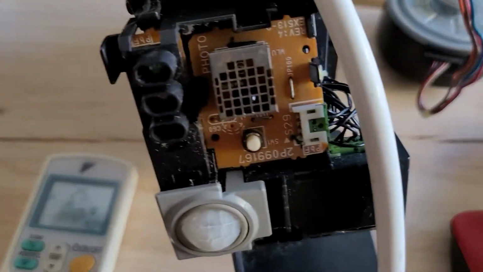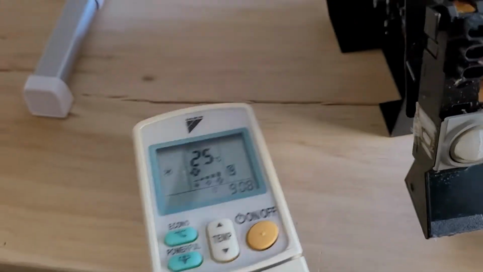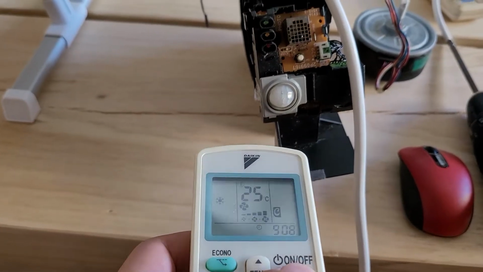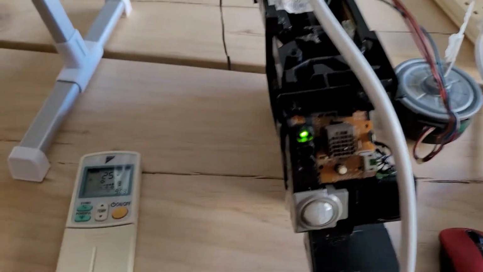I'm going to show you how to retrieve the malfunction code of a Daikin air conditioner. So okay, let me turn on the aircon. Okay, so this is the PCB board that I've dismantled.